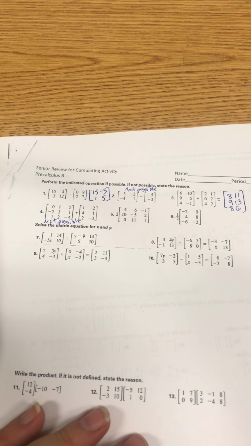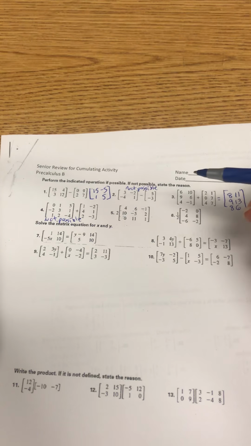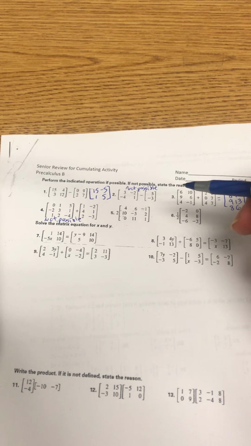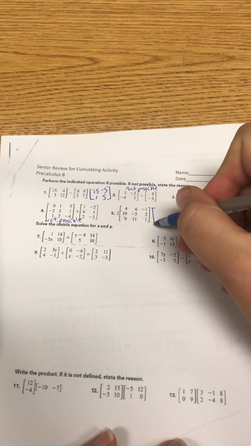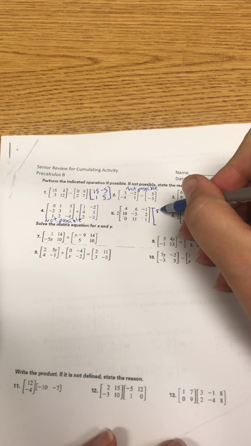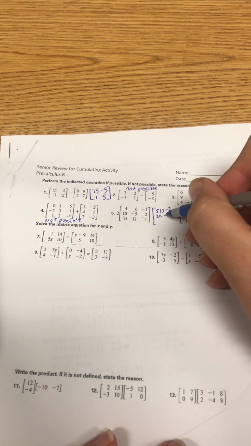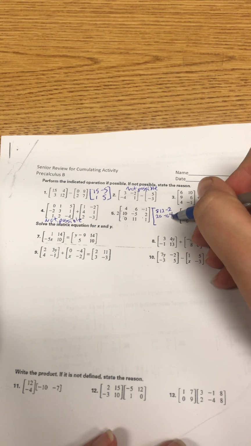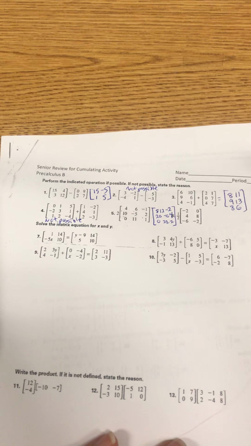For number 5, you're just going to multiply each of these by the 2. If you would like to do that in the calculator, you certainly can. Do 2 times matrix A if you put this in as matrix A, or you just do your multiplication, and that would be 8, 12, negative 2, 20, negative 10, 4, whoops, 0, 22, and 2.